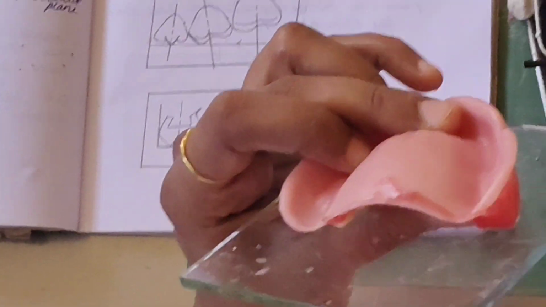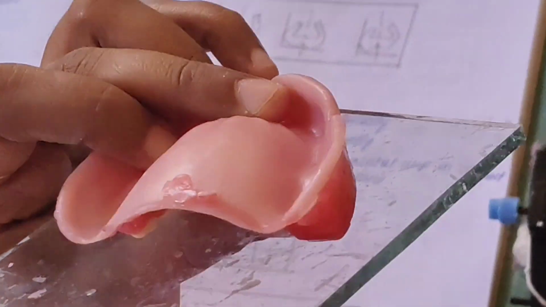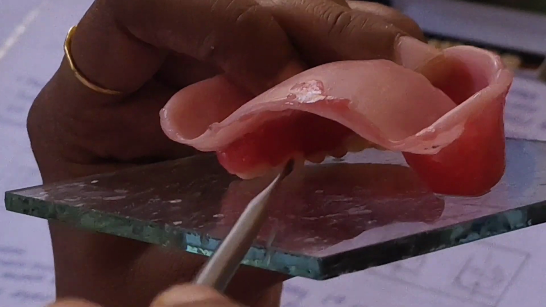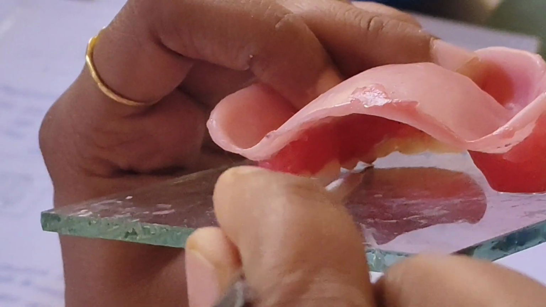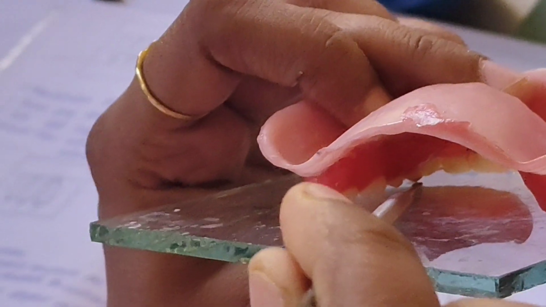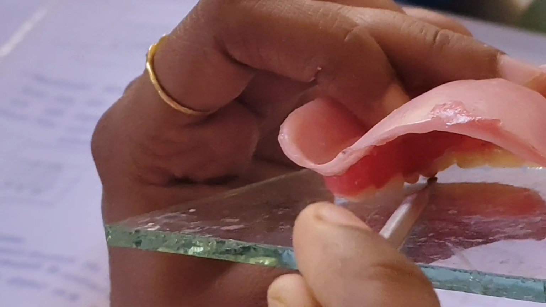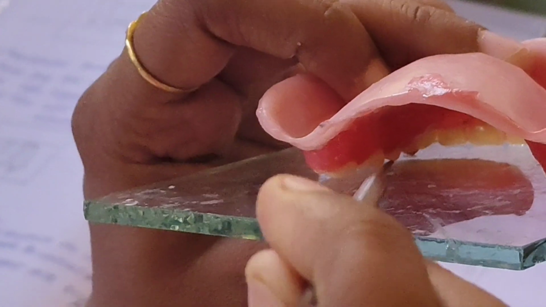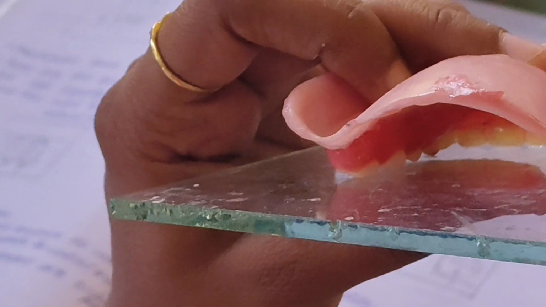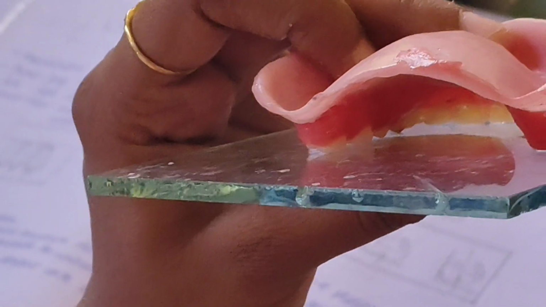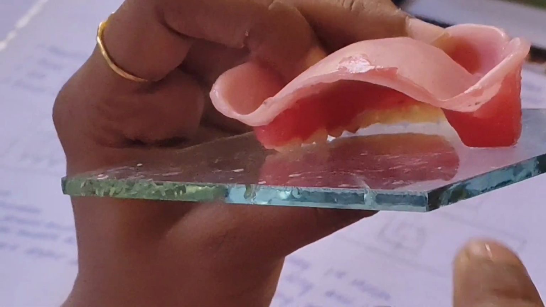Like you see from here behind, this cusp is not touching. I can put the instrument's small part over here. This part is not touching. Here this cusp is touching, the second premolar palatal cusp. This much is understood?